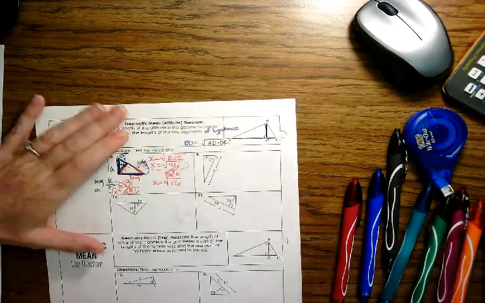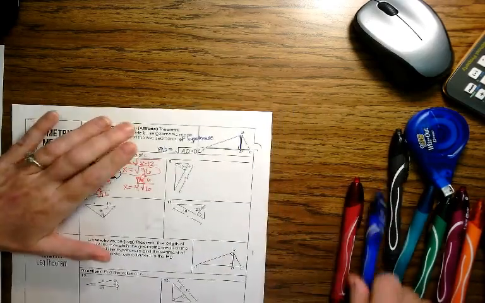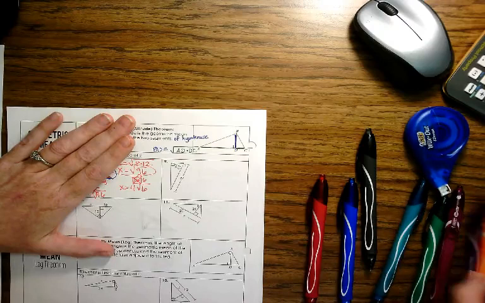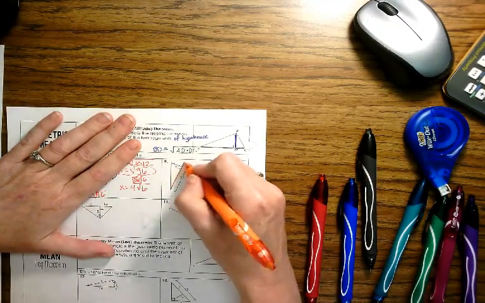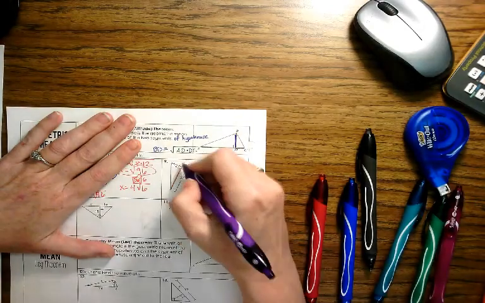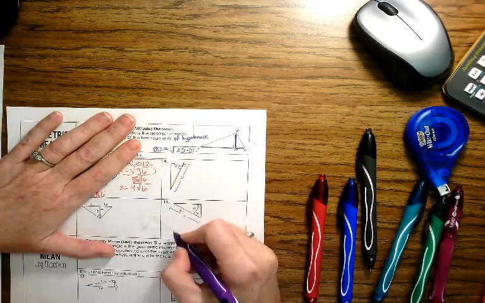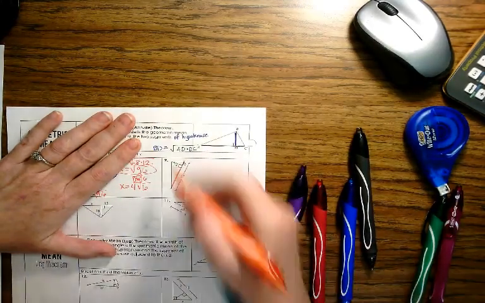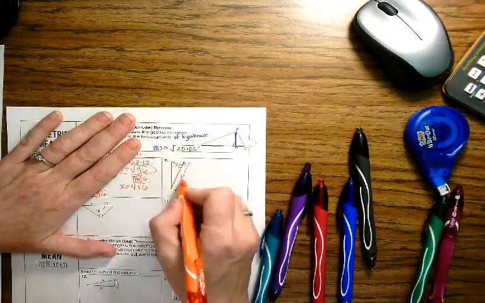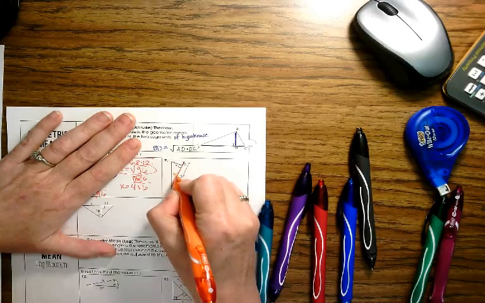So on this one, I have my whole hypotenuse is 37. I've got the little piece is 5. And so this part down here, this orange feller here, if I take 37 minus 5, that gives me 32 for the other part. And I'm trying to find the altitude.